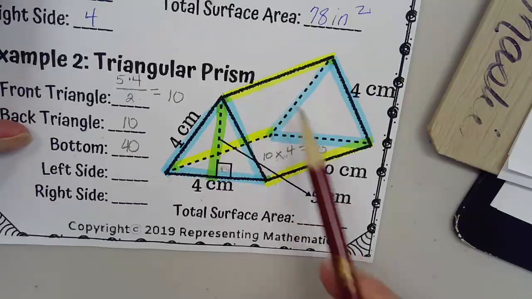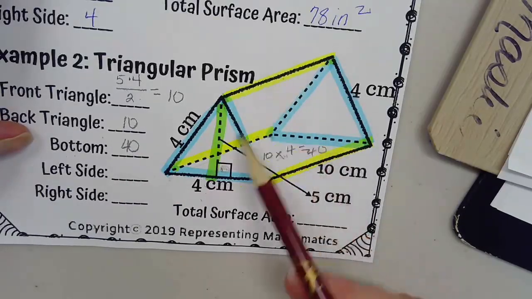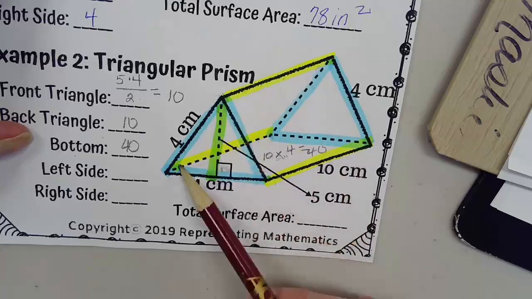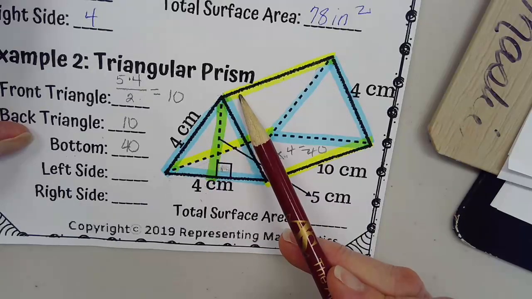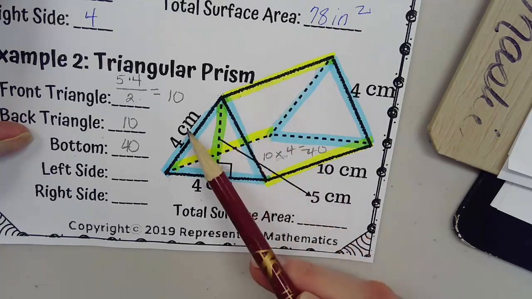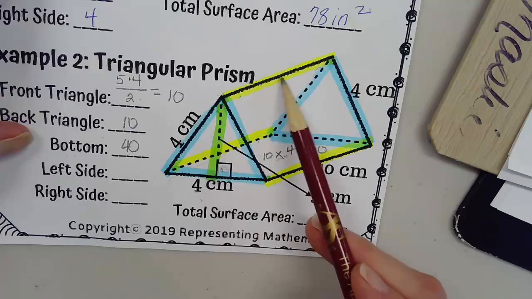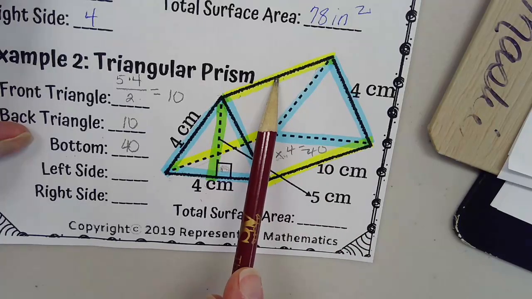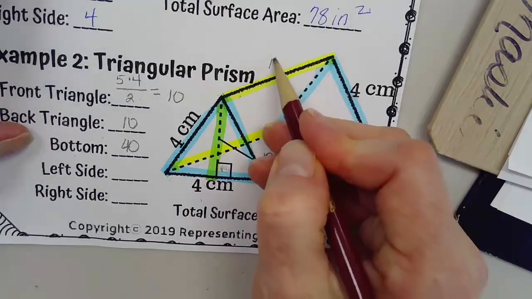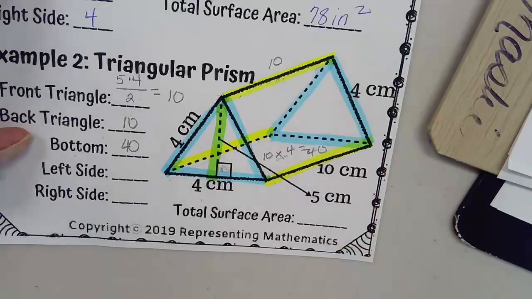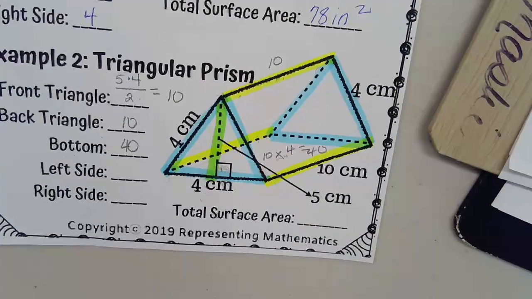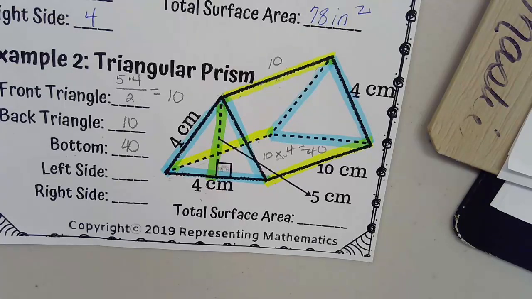Now, this is a separate one. Depends on how you're looking at it. Or I can look at this rectangle. Am I going to get the same result? Do I have the same numbers? What is this number? This is also 10. So, I only have 3 numbers, 4, 10, and the height of 5, which is the triangle. We don't need that for the rectangles.